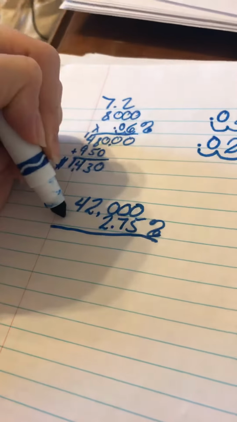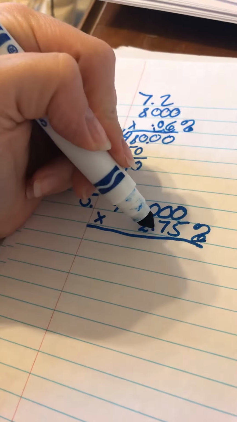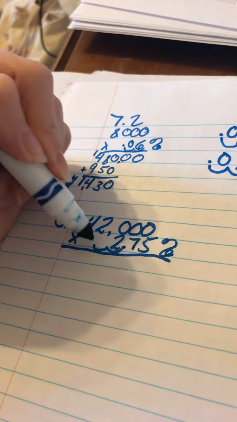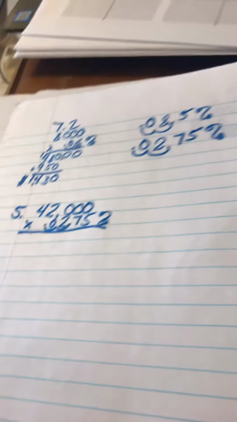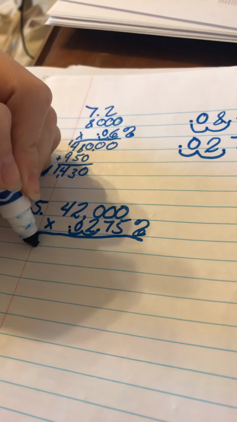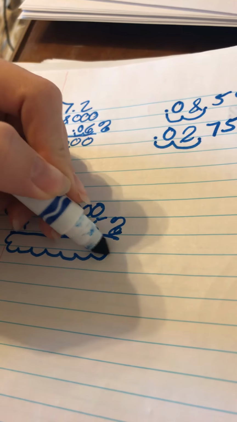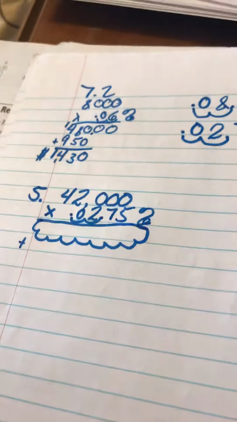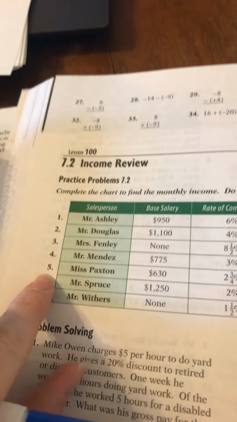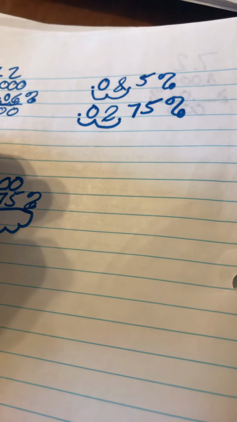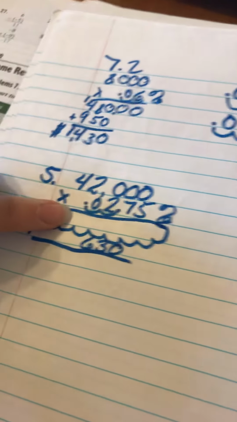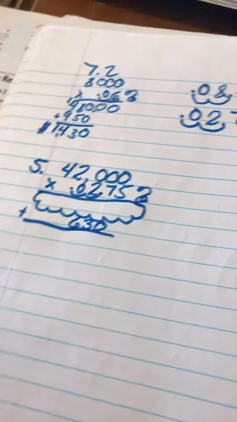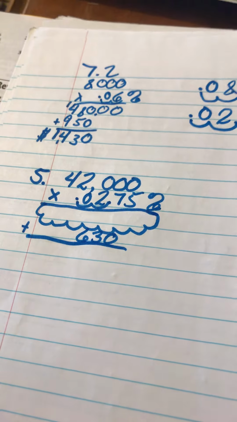We need to then multiply it by the decimal. So we bounce that over 2 places, 1, 2. And then you multiply this number. After you multiply that number, you need to add it to your base salary, how much money you get no matter what. So how much money he is getting no matter what is $630. So you take that multiplied amount plus $630. I want you to take a minute to do that math for me.